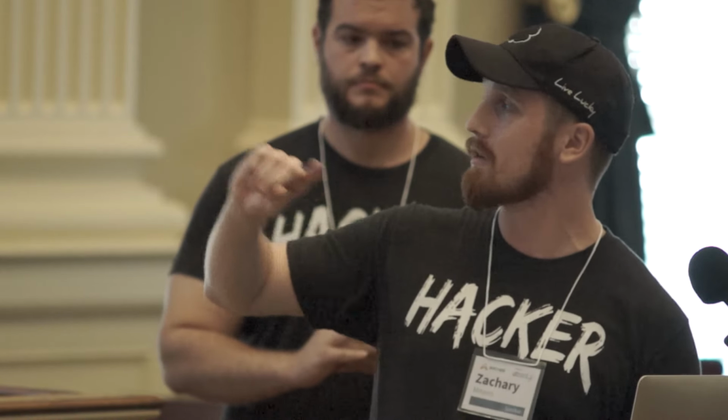So enter Responder. This is a great tool. It's open source. It's in Kali already by default, or you can just grab it off GitHub, but it's basically the Wreck-It Ralph of network pen tests. Essentially, Responder is a Python script that you can use.